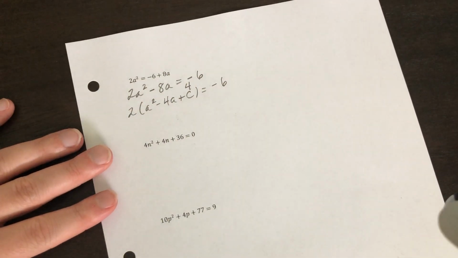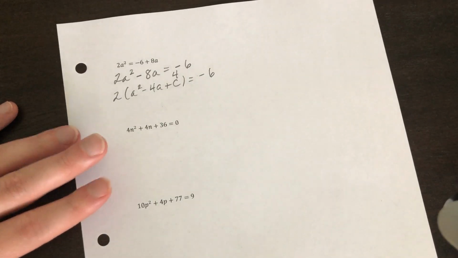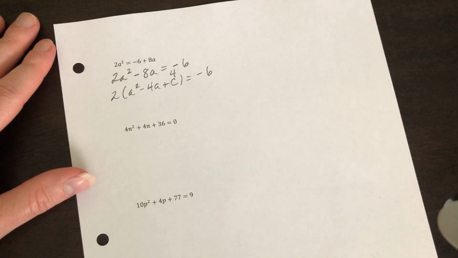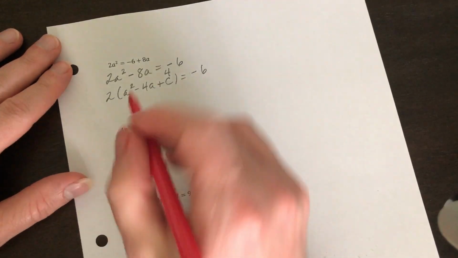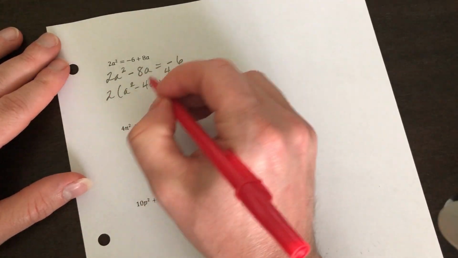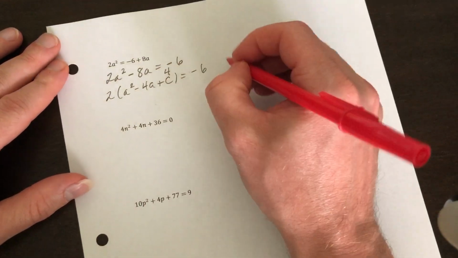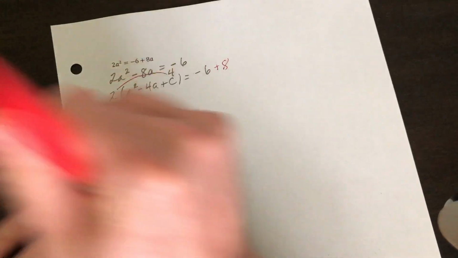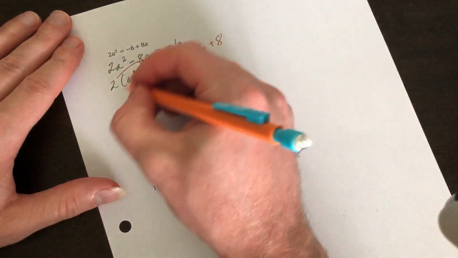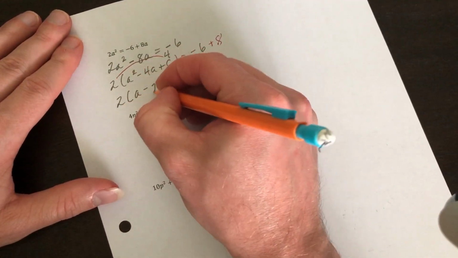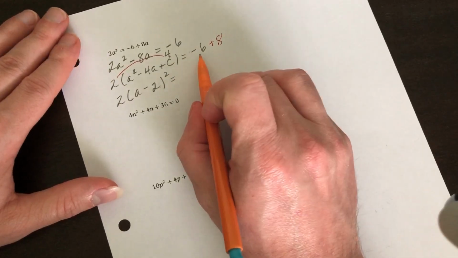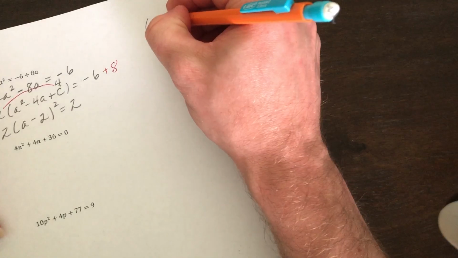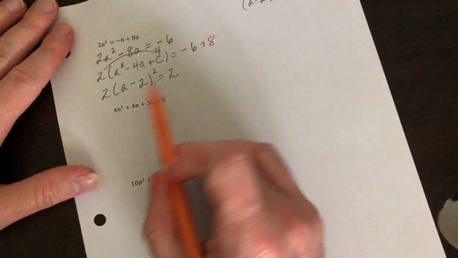If you haven't noticed, your c is always positive. Okay, so make sure you always have a positive c. Always, always, always. 4 times 2 is 8. So if I put 8 in on this side, I have to put 8 in on this side. So we get 2 times a minus 2 quantity squared is equal to negative 6 plus 8 is 2. Okay, and 2 divided by 2 is 1.